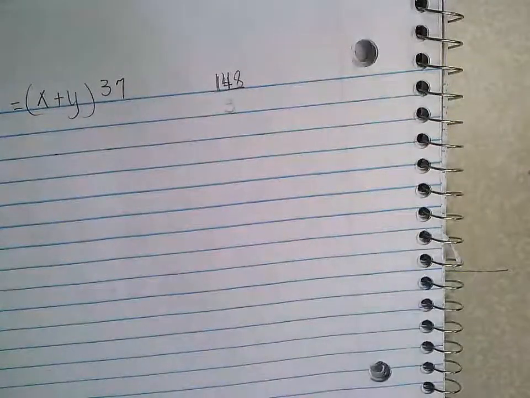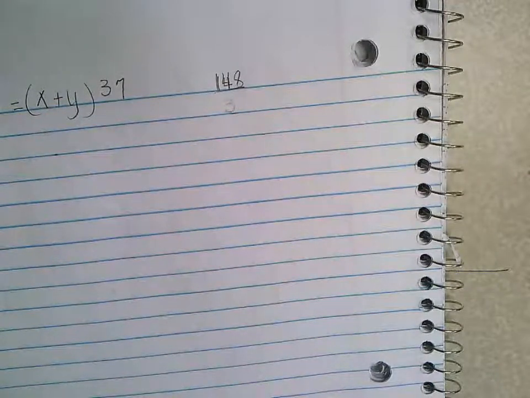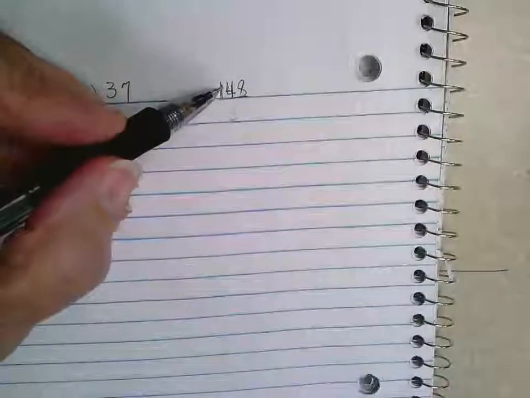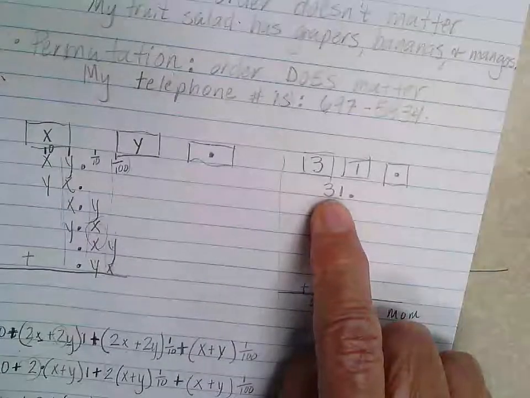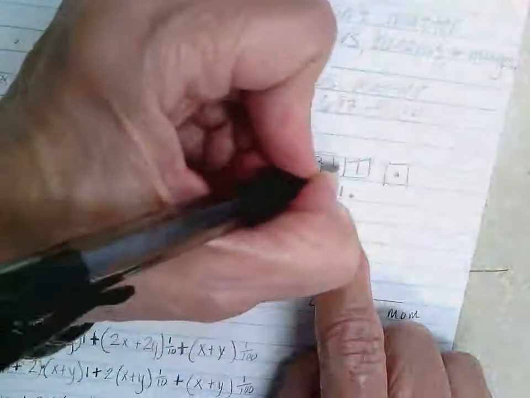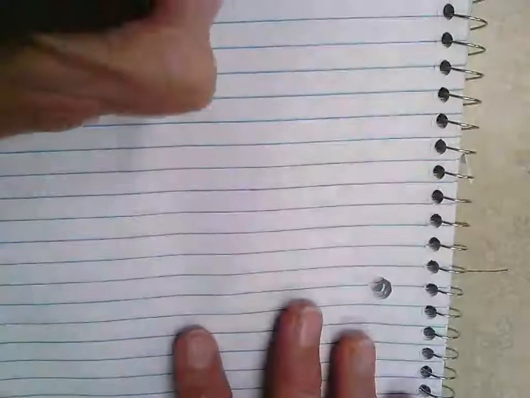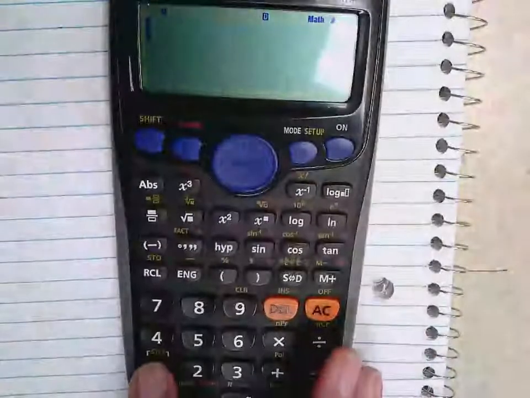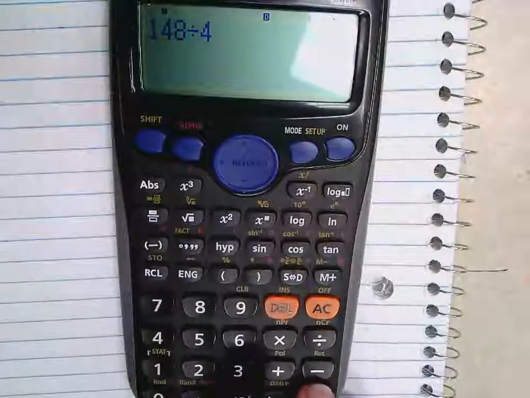So now after you have done that, you divide this result by the sum of the two digits that were first selected. So the sum of 3 plus 1 is 4. So I'm going to divide this by 4. And that equals 37.